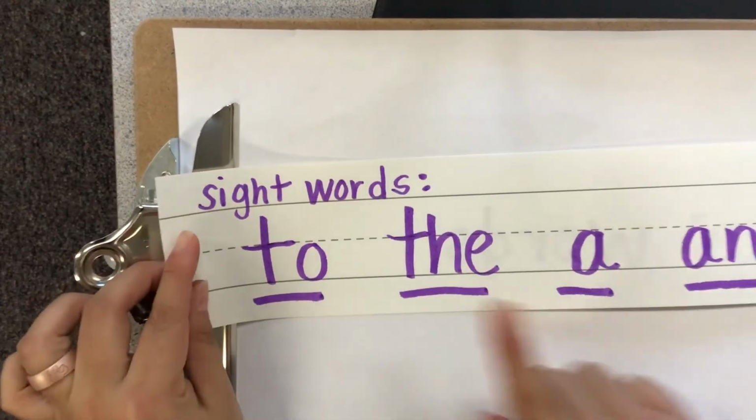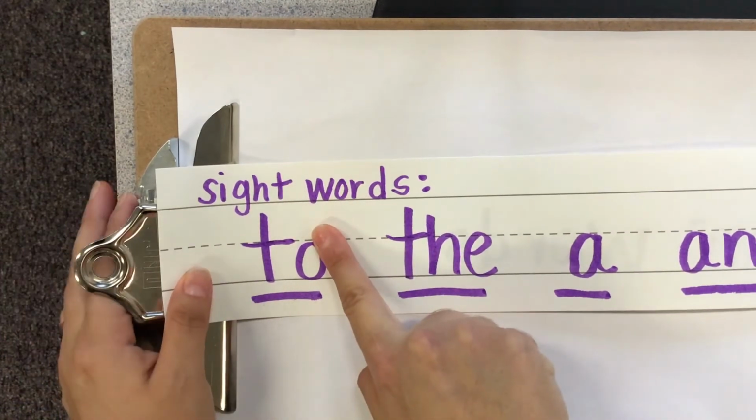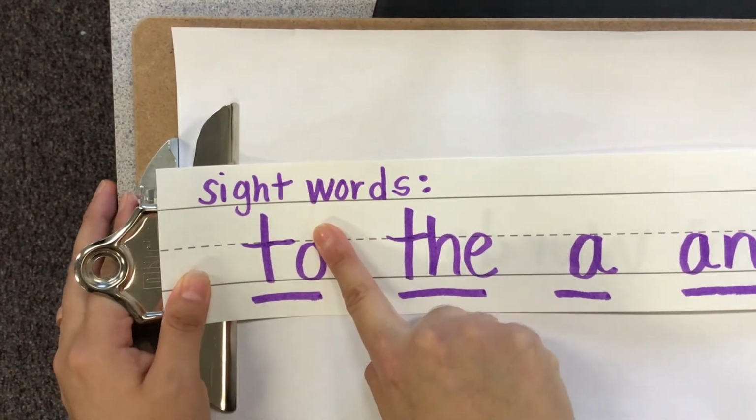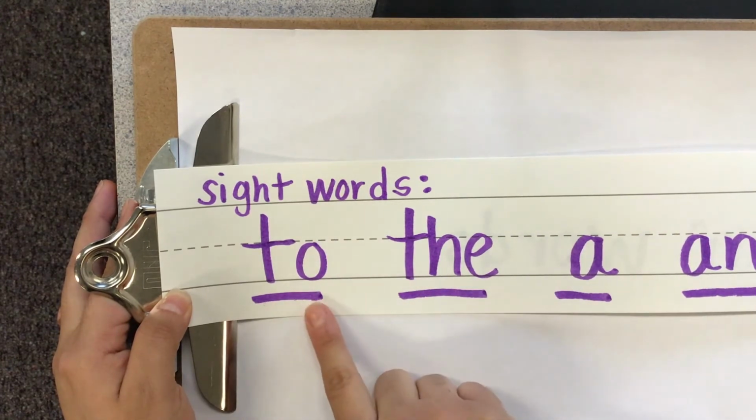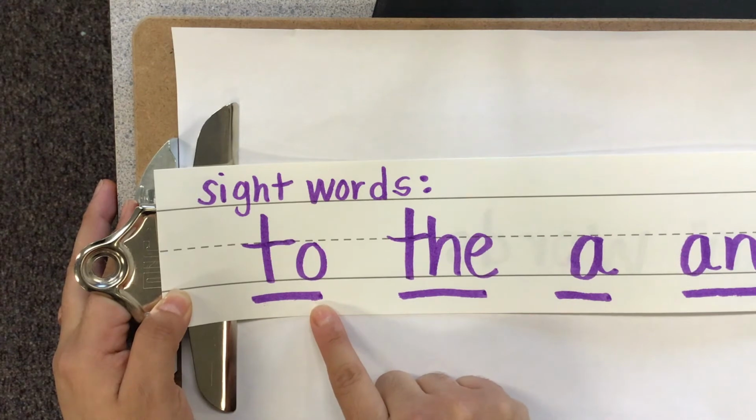When we read sight words, it's very important that we don't sound them out, because with sight words, sometimes the sounds don't make sense or you're not able to put the sounds together correctly. So it's very important that we're able to identify what letters make up these words so that we're able to read them, okay?